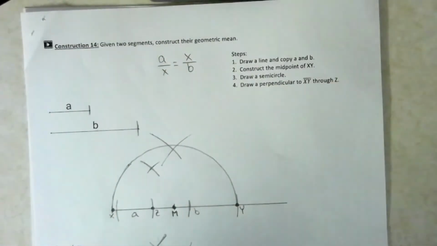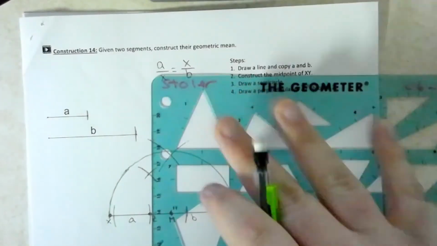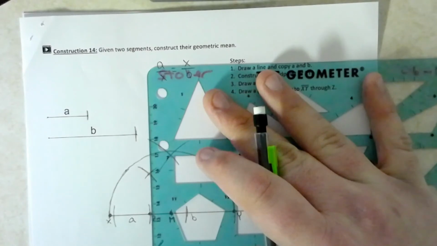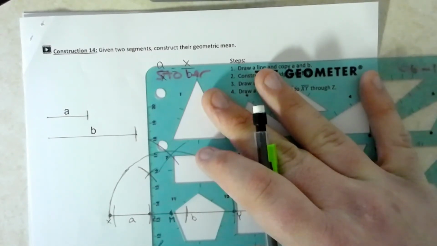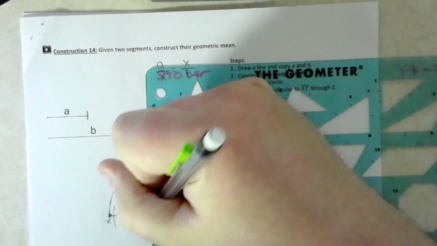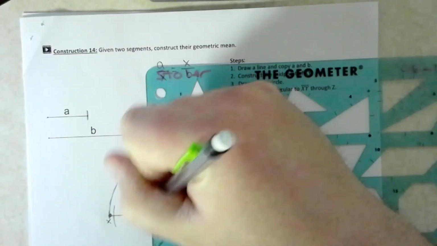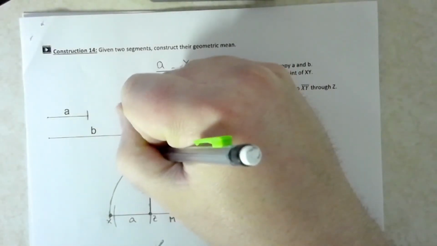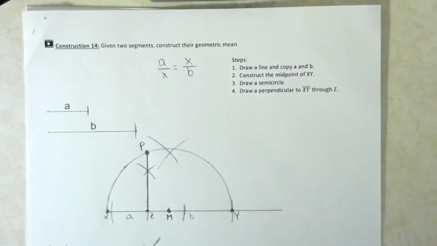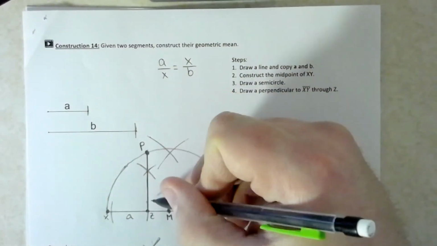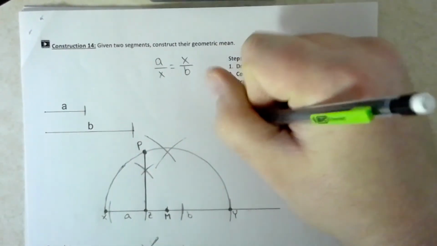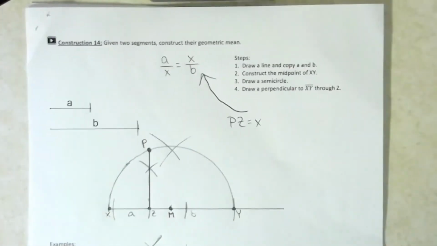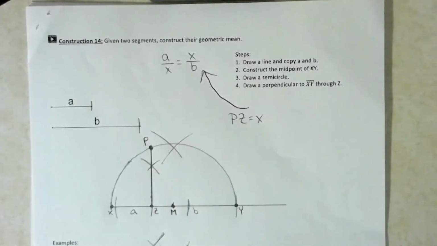Now, I don't necessarily need to draw the whole perpendicular line. What I'm just looking for is the geometric mean. So I am going to line everything up, but the part that I'm going to draw in is solely from point Z all the way to where I intersect at my semicircle. And I will call that intersection point P. This segment right here, that's your geometric mean. So for the sake of this proportion, segment PZ is equal to x, and PZ would be the segment that serves as your geometric mean.